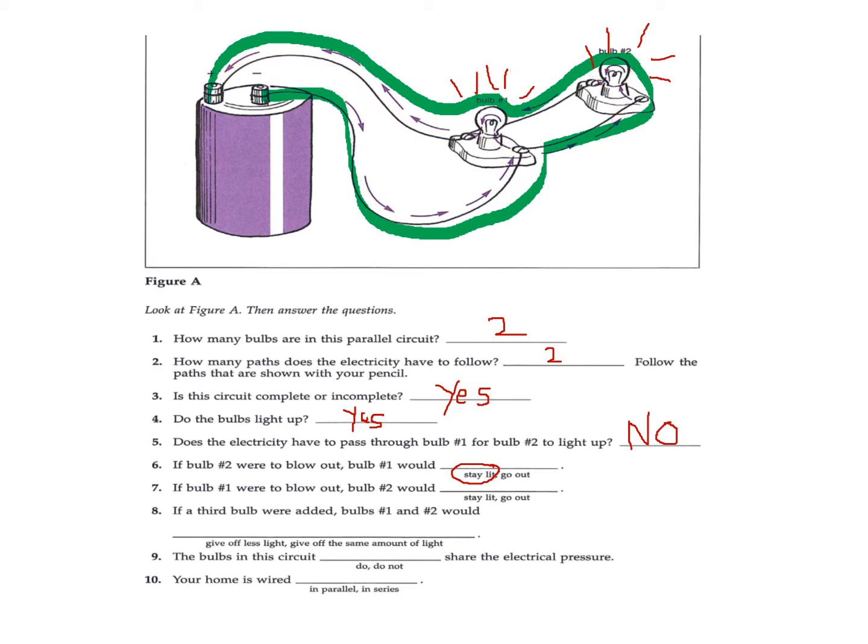I'm just going to erase that. Okay? So if bulb number 1 still stays lit, if a third bulb is added, you still give the same amount of light. The bulbs in this circuit, they do not share. So if there's 100 here, it's not going to be 50-50. It will be 100 and 100.